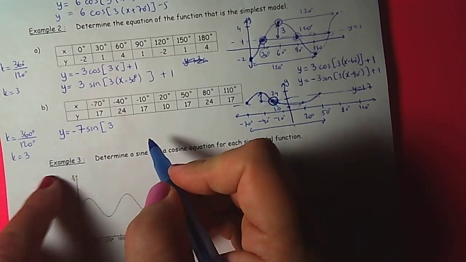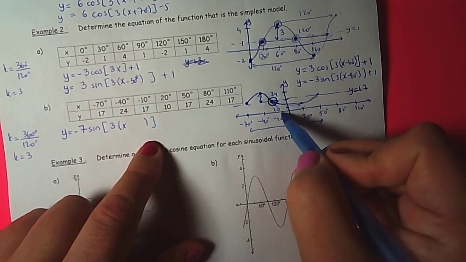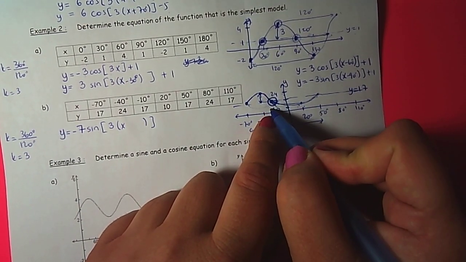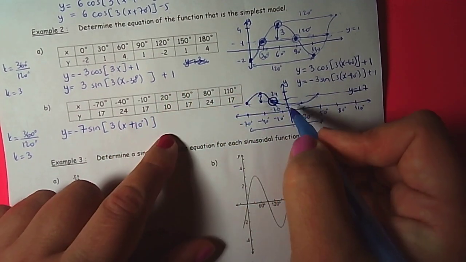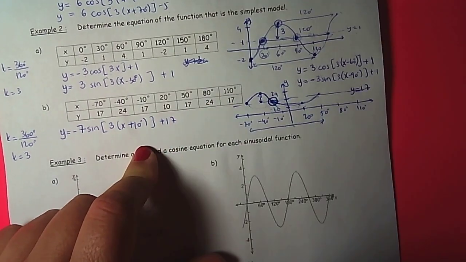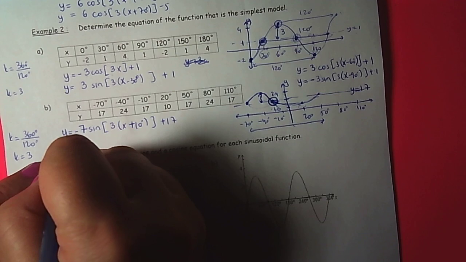So 3. Now you need to look at the phase shift. So phase shift 10 units or 10 degrees to the left. Okay, so that gives you x plus 10 degrees. And now the equation of axis, y equals 17, is going to go here. Let's write it with the cosine.